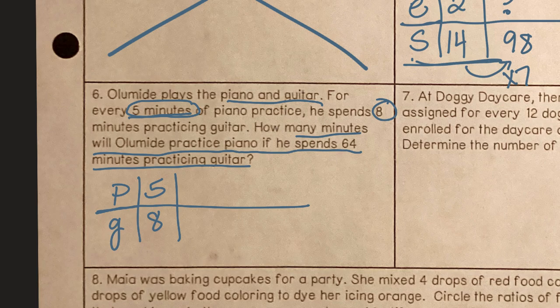Now my question says, how many minutes will Alumide practice piano? So therefore my question mark is going to go up here for my piano if he spends 64 minutes playing the guitar. So therefore my 64 needs to be at the bottom. Now I'm going to try and find my relationship between those two numbers, and then copy that relationship or scale factor at the top to get my answer. So you can ask yourself, 8 times what number would get me to 64, and then copy that multiplication problem at the top so that you have the same scale factor.